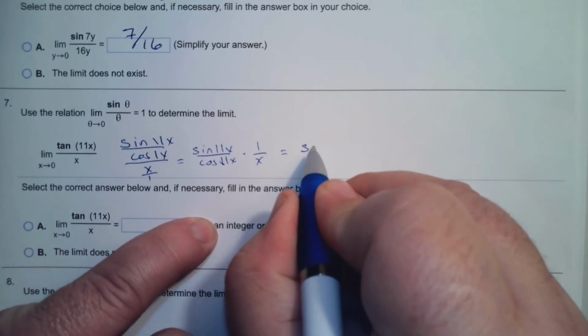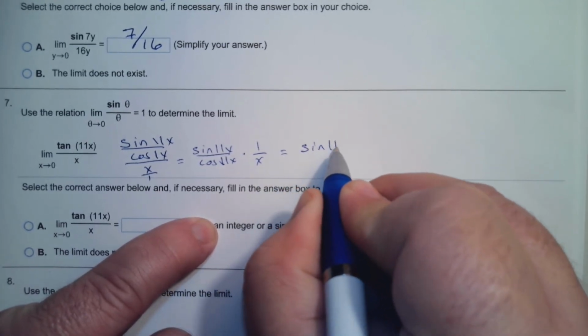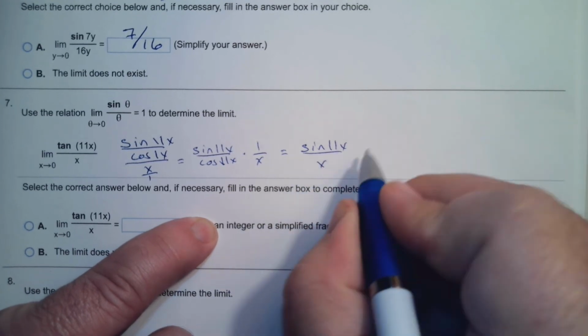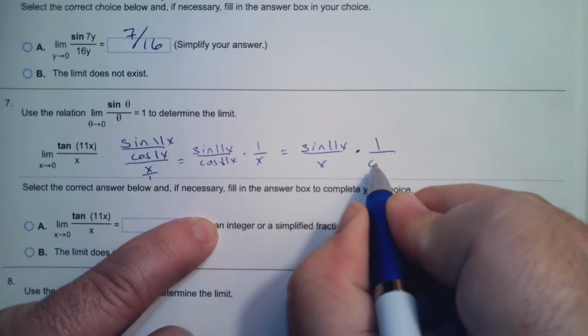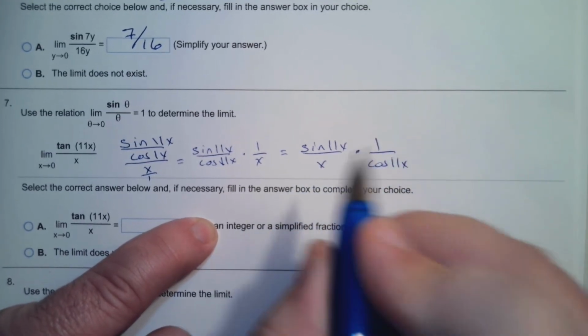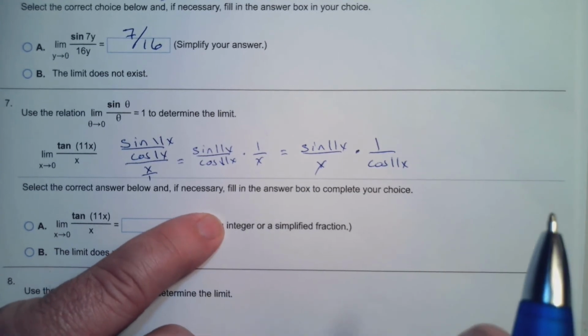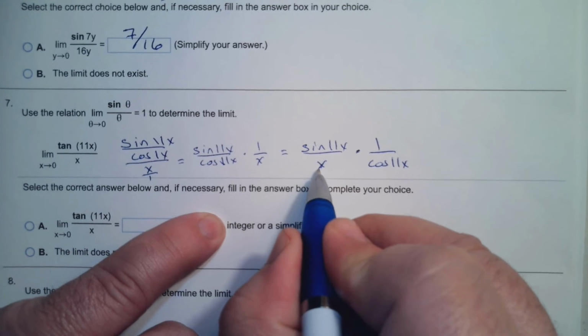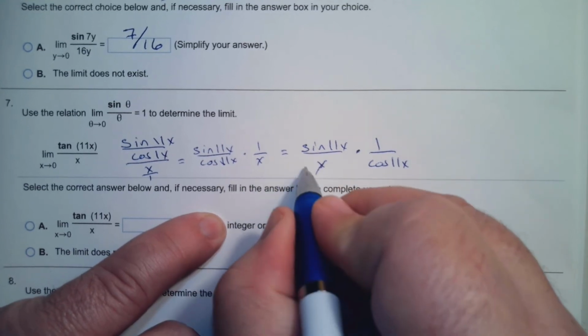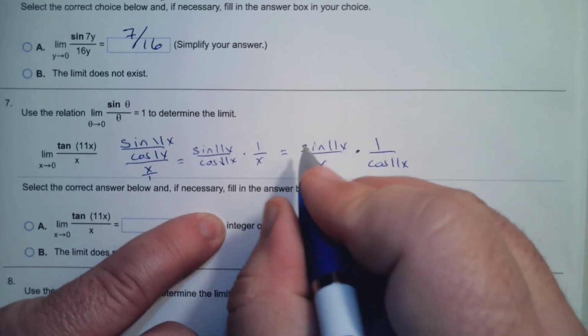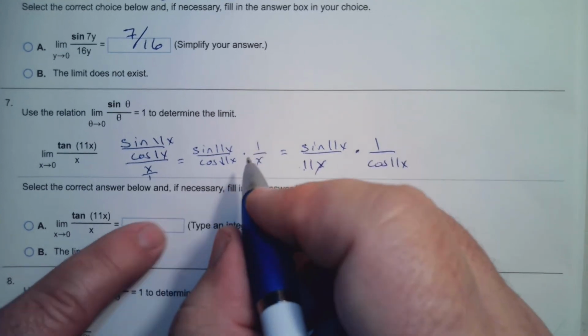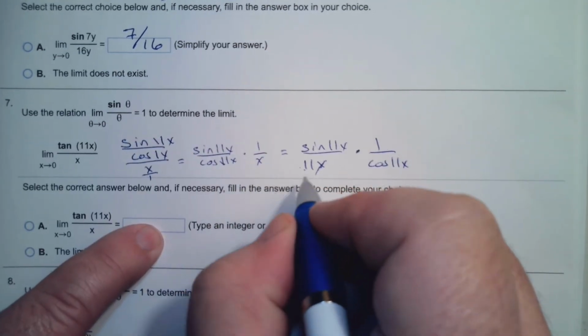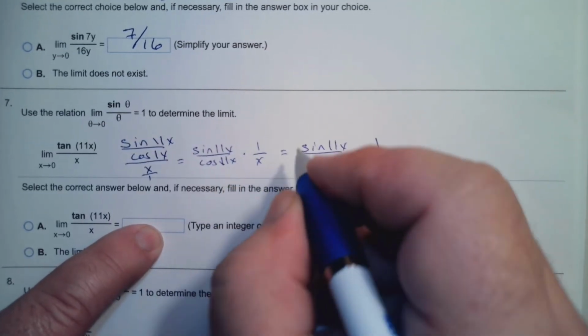So we have sine 11x over x times 1 over cosine 11x. This one needs 11 in front of it. So if we put 11 in front of it, I gotta put 11 out in front of the entire equation. Since I'm dividing here, I have to multiply.